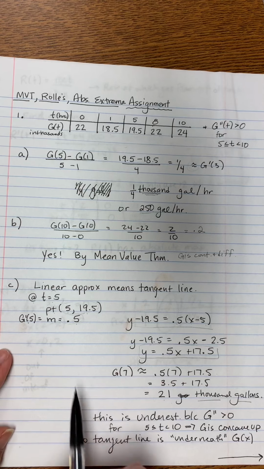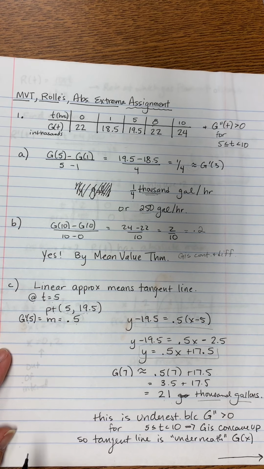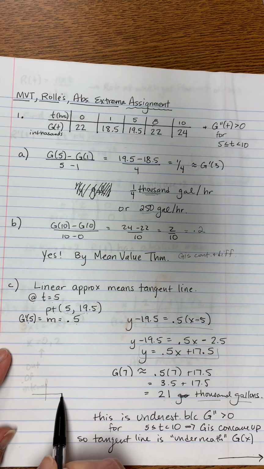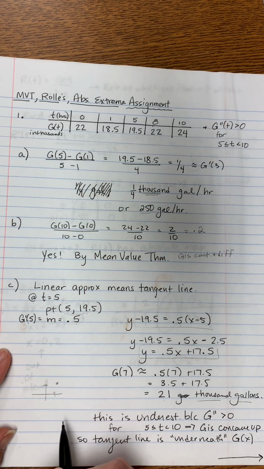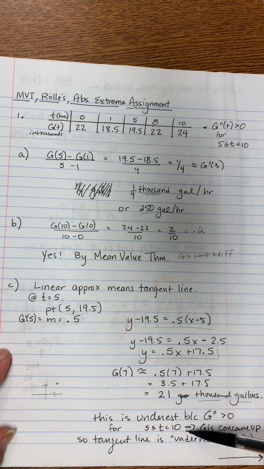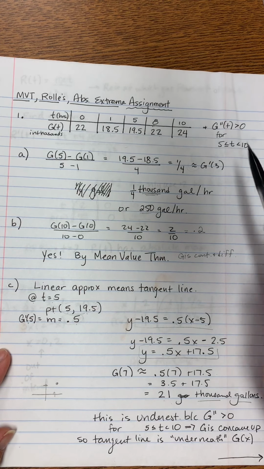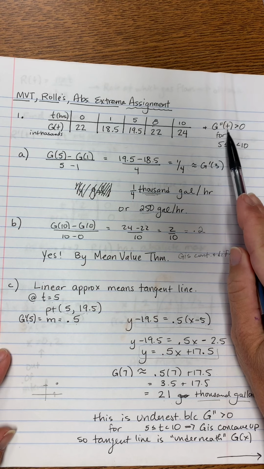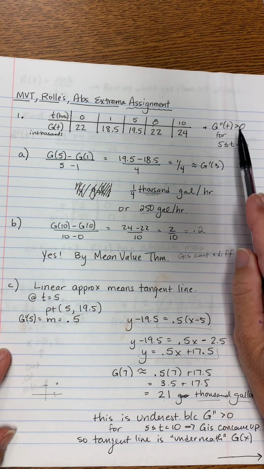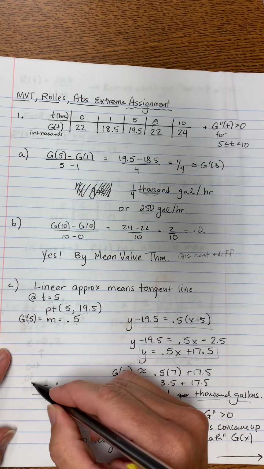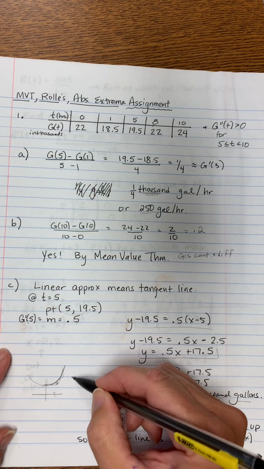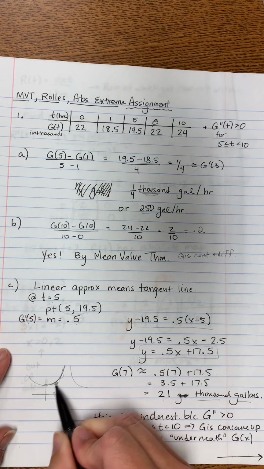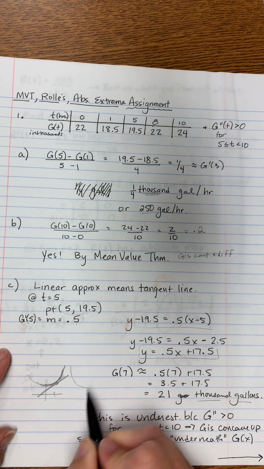Well, this is what we were talking about when I was in class last week. If I have a function and I want to know, say G of 7 is approximately 21, is my tangent line over or under my function? Since they tell me the second derivative of G is always positive, that means G is always concave up. So I will always be either concave up like this, or even concave up like this. It doesn't really matter. What matters is when something's concave up, the tangent line is underneath it.